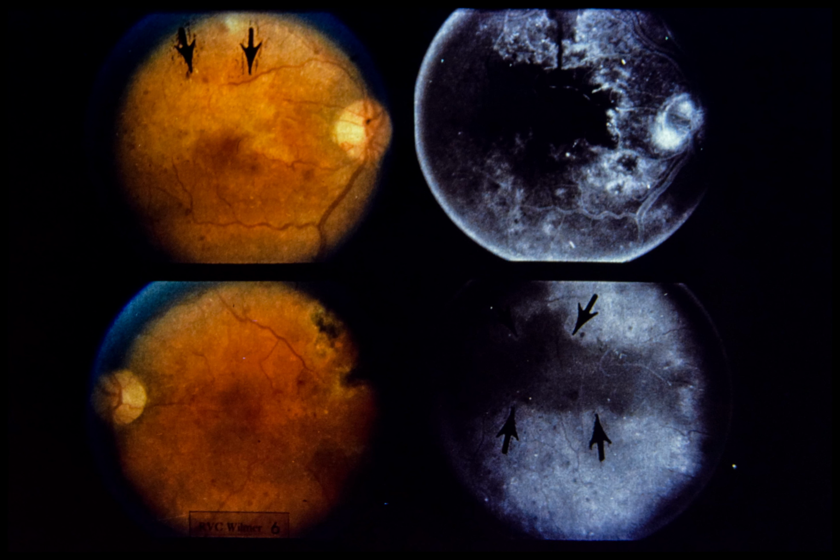Slide 6. Branch retinal artery occlusion. This 29-year-old white male diabetic noted sudden loss of vision right eye. Visual acuity was 20/20, but there was a dense inferior paracentral scotoma right eye. Upper left, note whitening of superior macula in distribution of supratemporal branch artery.